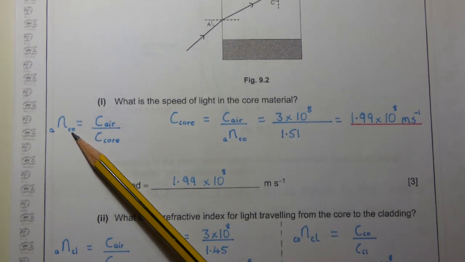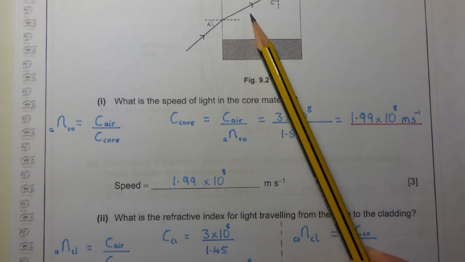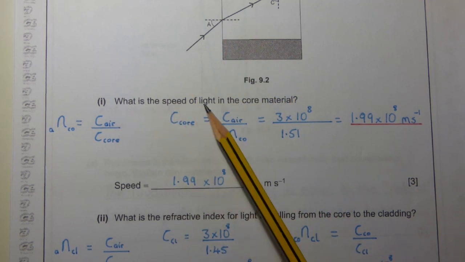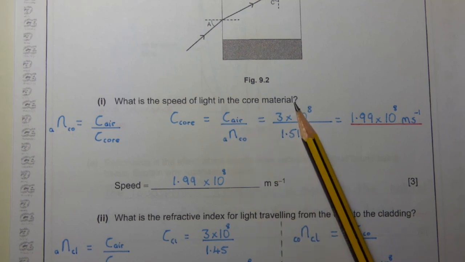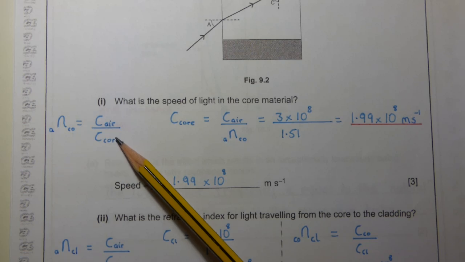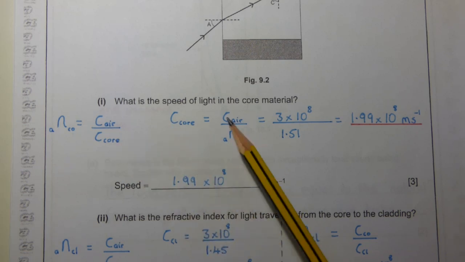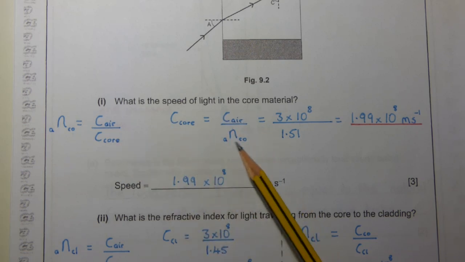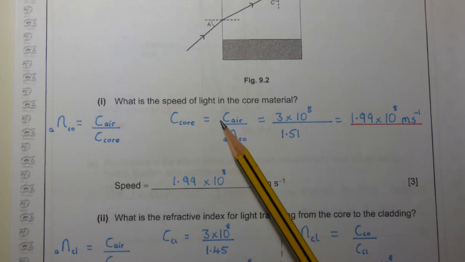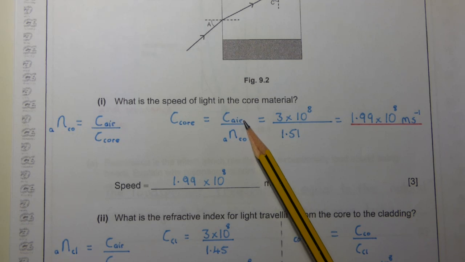In other words, you are doing what that ray of light does. And what we're going to do is work out the speed of light in the core. Well, if we start off with that relationship, working out the speed of light in the core is easy. It's simply the speed of light in air divided by the refractive index of air going towards the core. Now, when we say the speed of light in air, technically it's the speed of light in a vacuum, but we take the two as being the same.